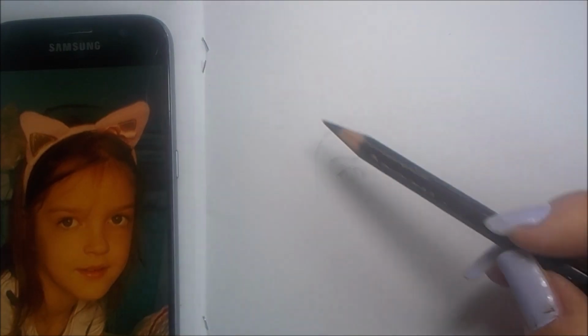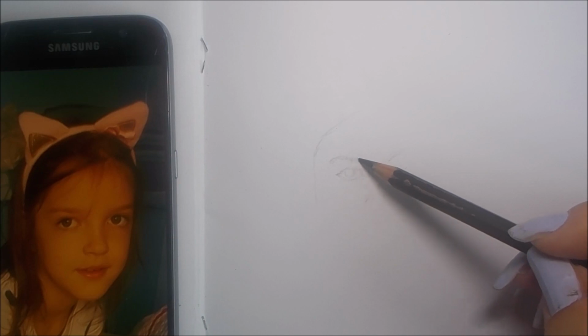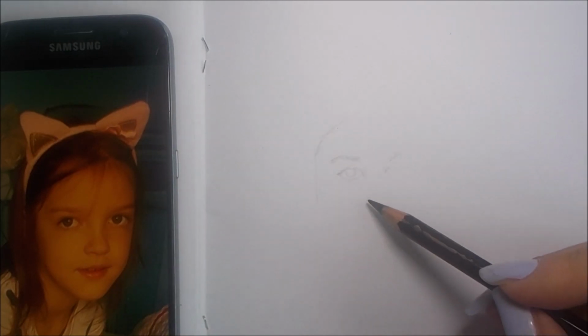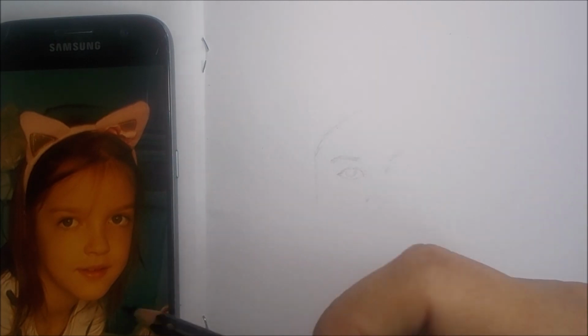So you can see that now I've sketched the eye, and I will now use this distance here to determine where the nose should be.